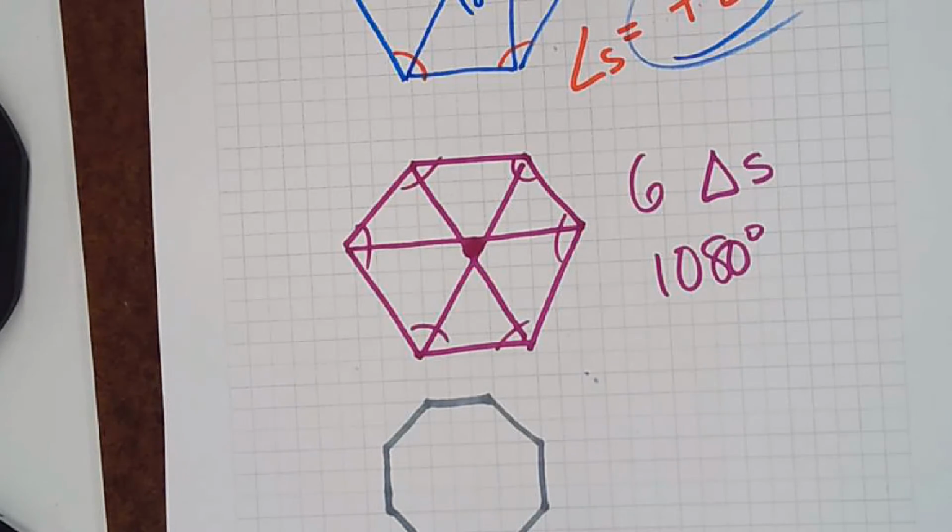All right. Somebody tell me. Someone solve this.